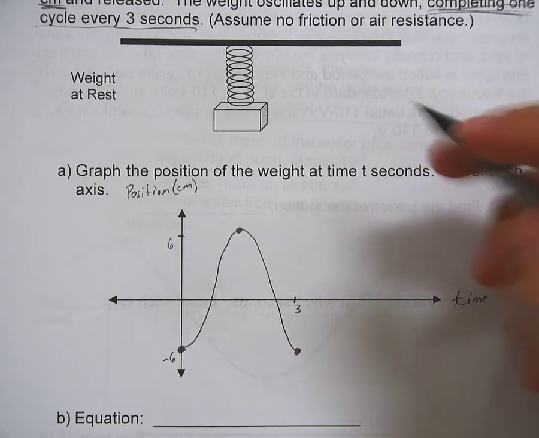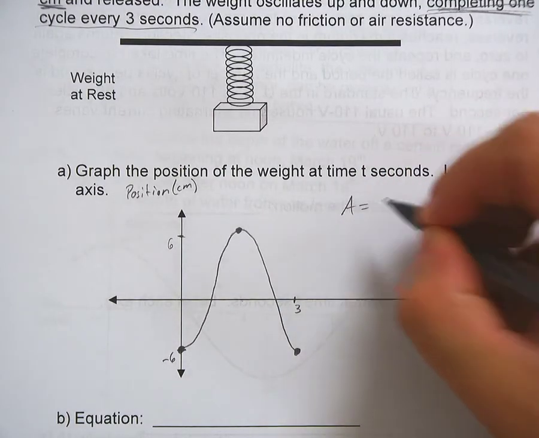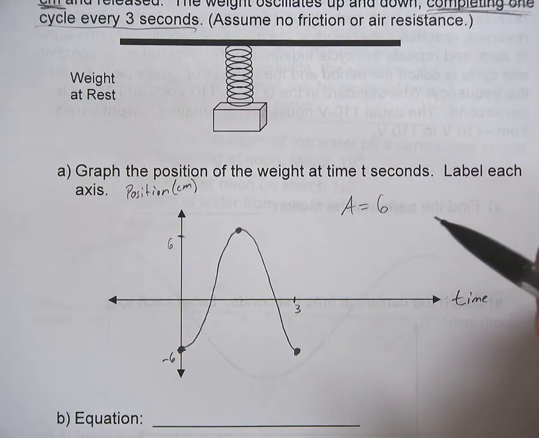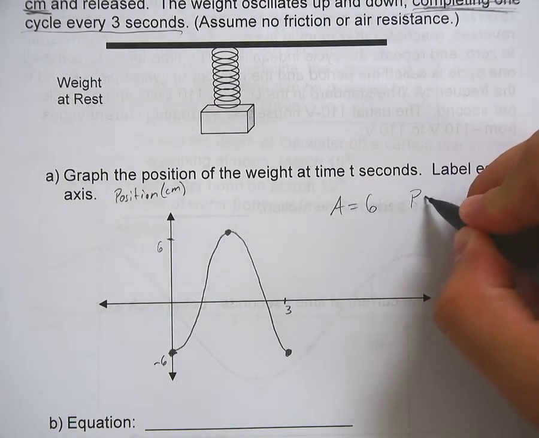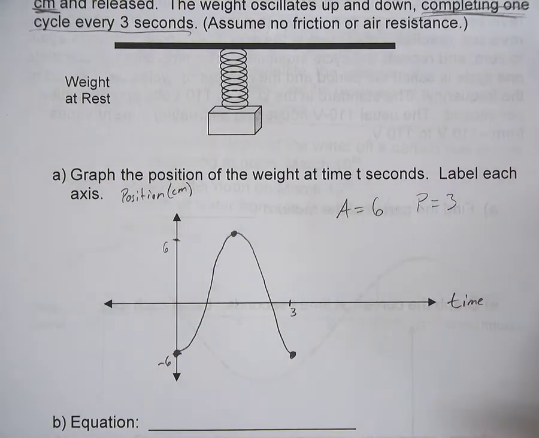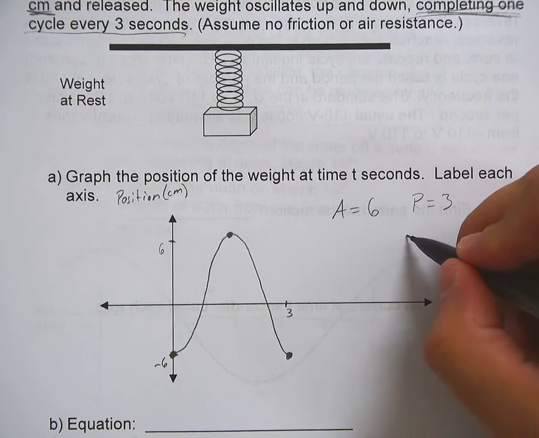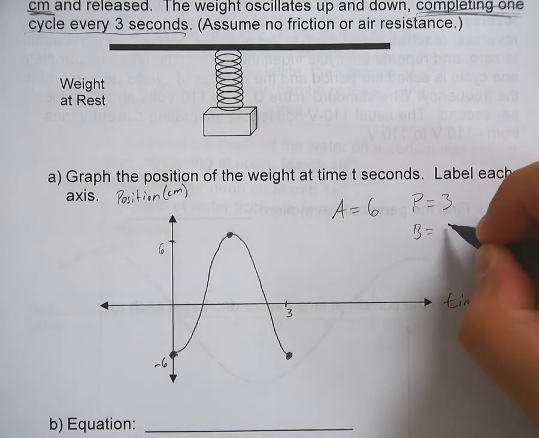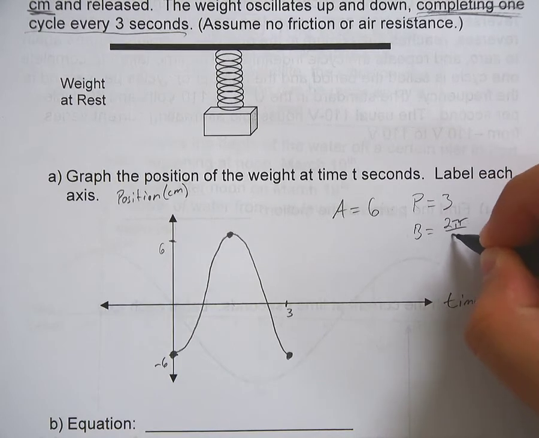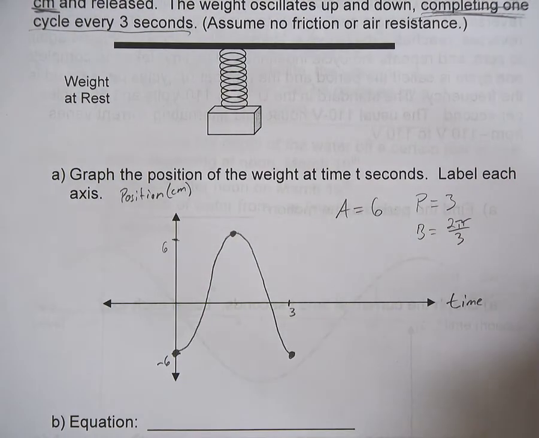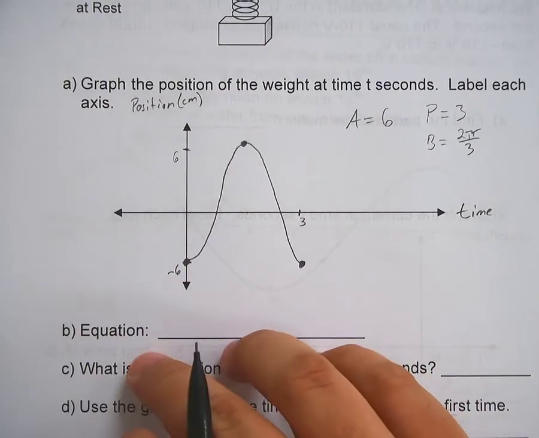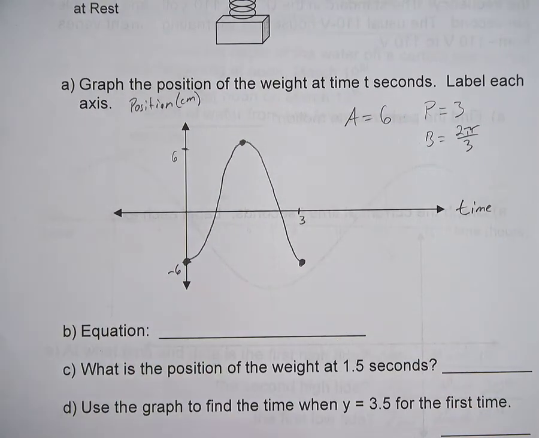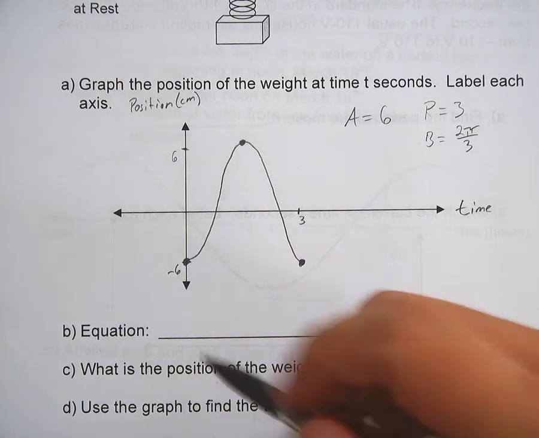So a couple of things here. Your amplitude is 6. That comes from where it was pulled down. Your period is 3 seconds. That comes from every one cycle. So if we want to find B real quick, it's 2 pi over 3. So the equation to come up with this, is this going to be a sine or a cosine graph? It's obviously going to be cosine because it starts down here.